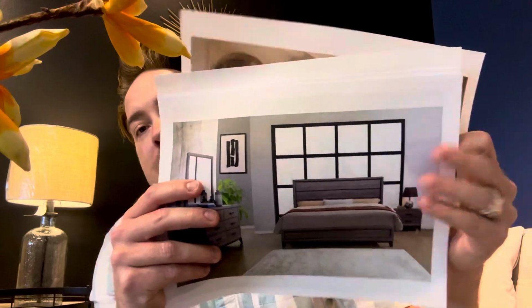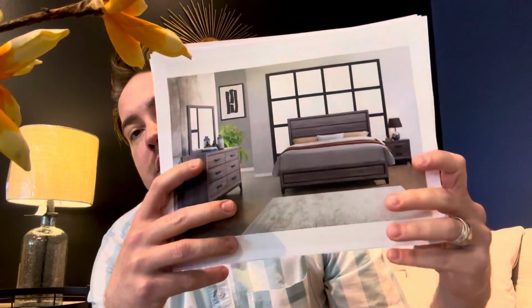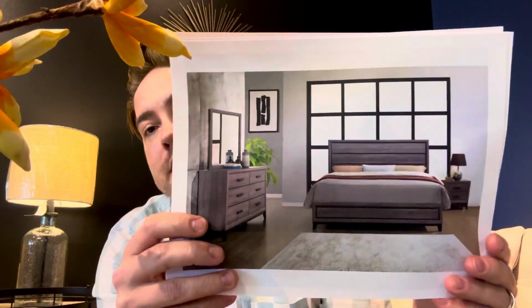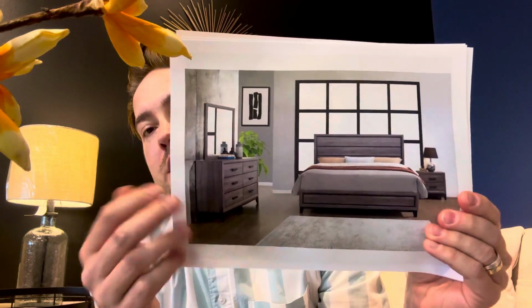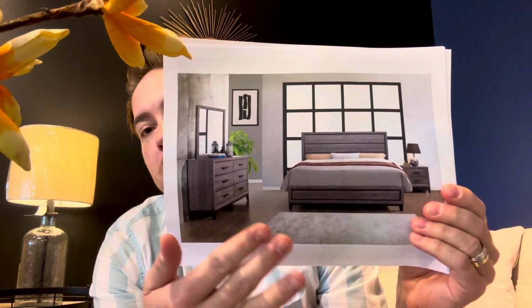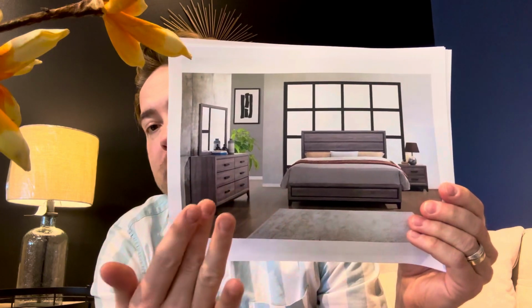Isn't that gorgeous? Okay, so the next example, and we actually carry this, just like the first sofa you saw, is the minimalist bedroom. The minimalist bedroom is very simple. You have very simple designs. The dresser is literally there for you to get dressed. That's why it's called a dresser. The mirror helps you while you're getting dressed. It all serves a function.